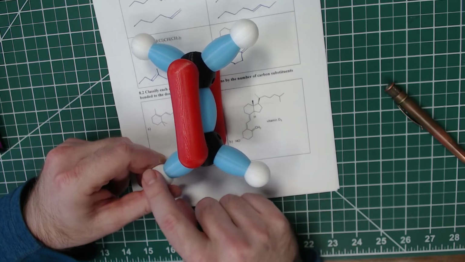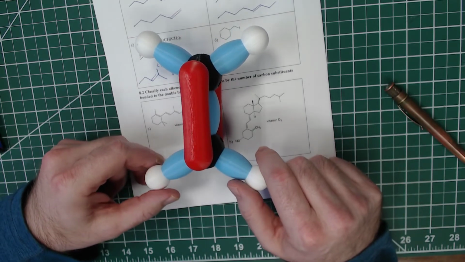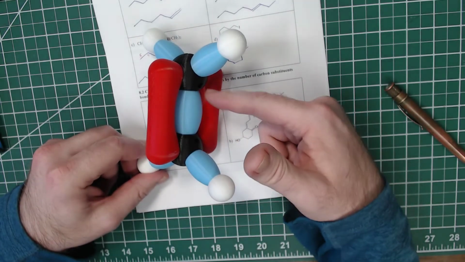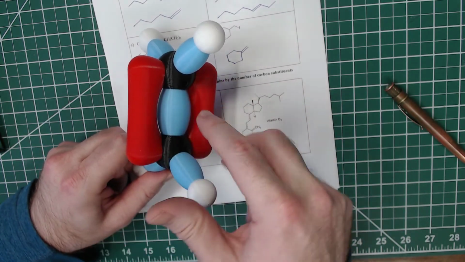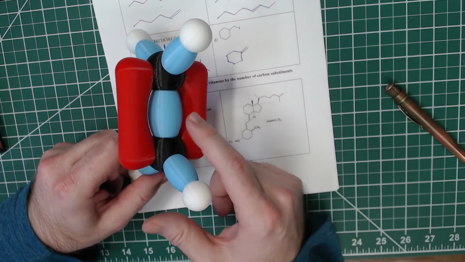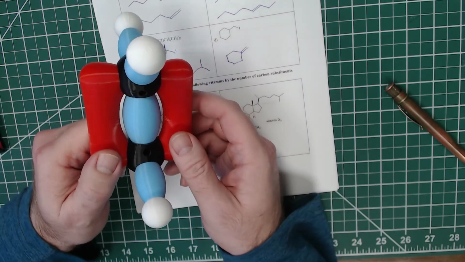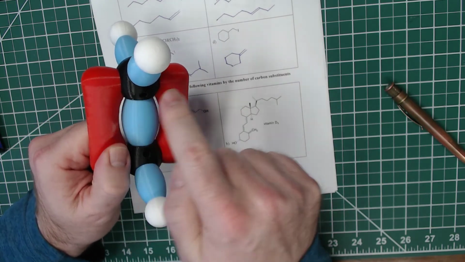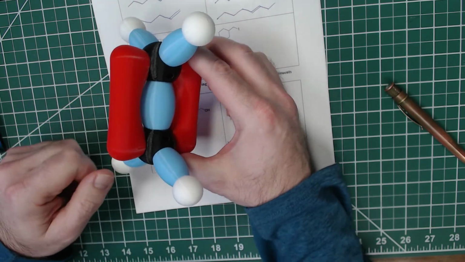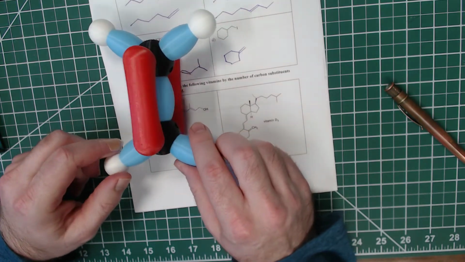And so there are the sigma bonds. In addition to that, we've got a pi bond between the 2 carbons. That pi bond is both above and below that sigma bond. And just as a reminder, a pi bond is one bond that is in 2 locations, partly up here and partly down here. And so that represents our pi bond.